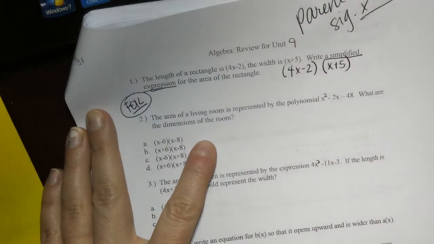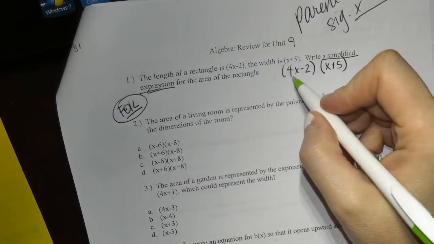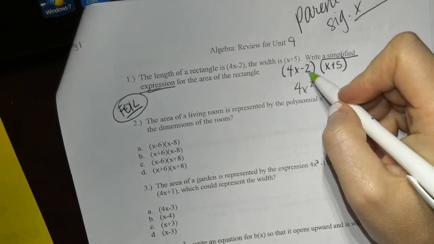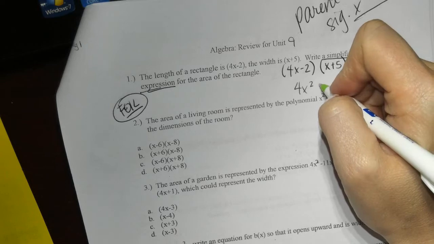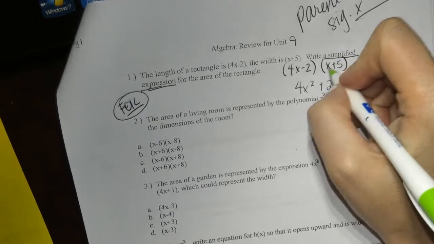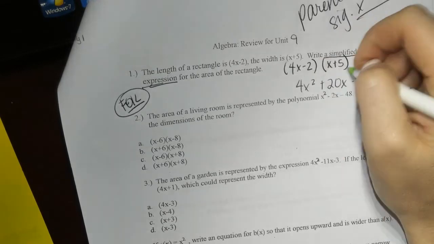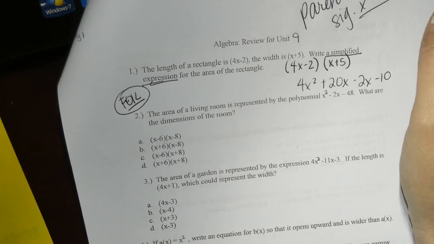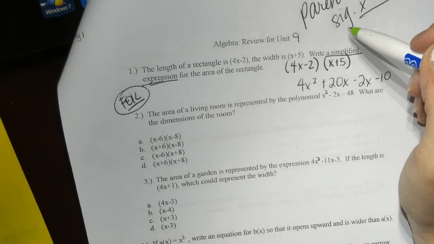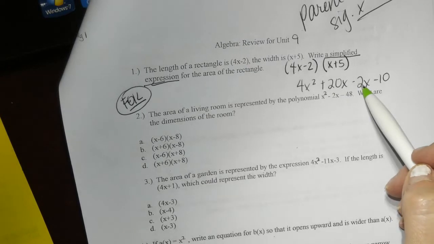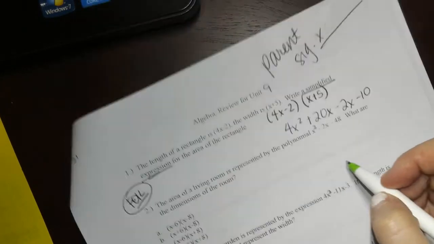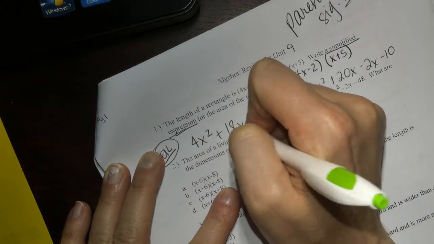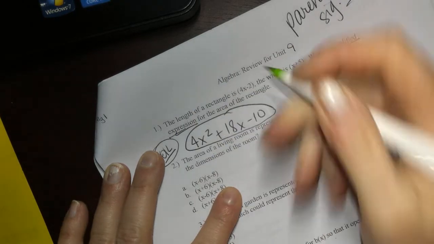Okay, so kind of going back a few units now. FOIL is first times first, with 4x squared. Outer, 4x times 5, 20x. Inner, negative 2x. And last is negative 10. So you can combine these x terms, they're like terms, and then your answer is just going to be 4x squared plus 18x minus 10. That's all. Just FOIL that.